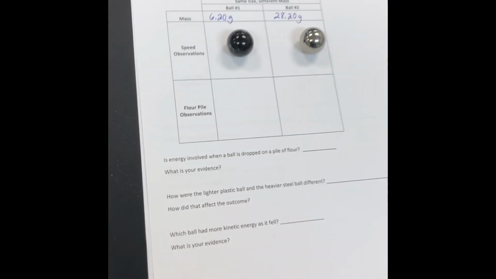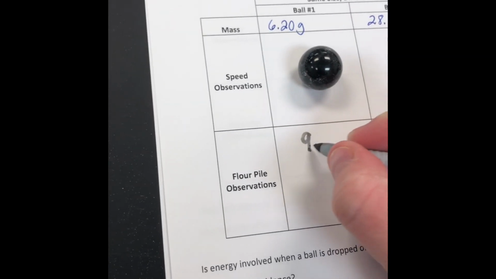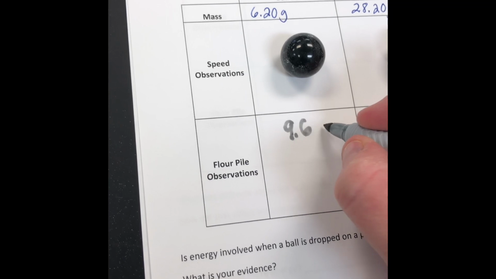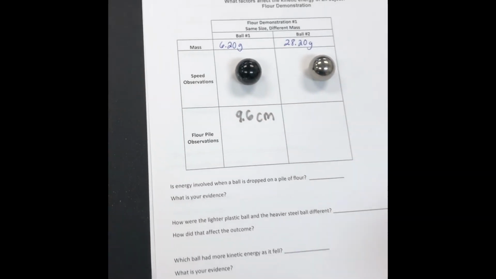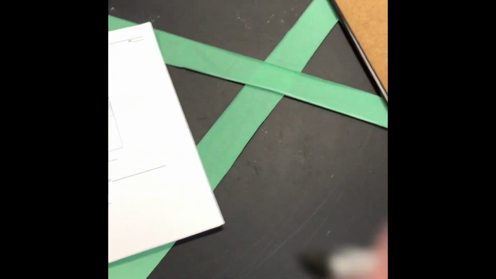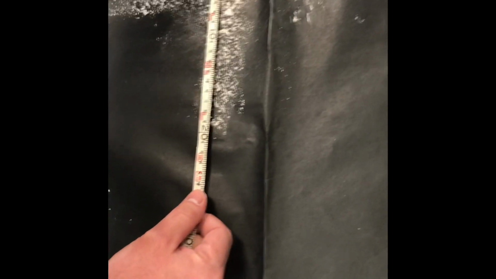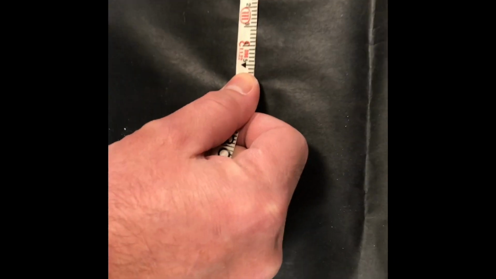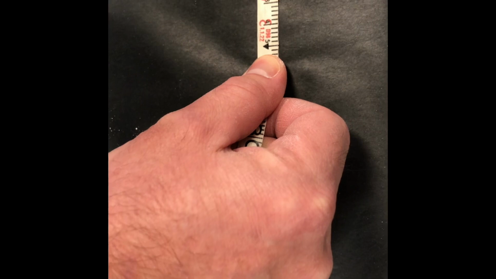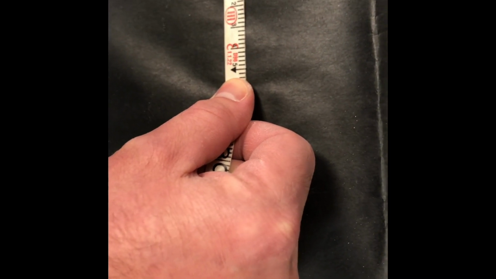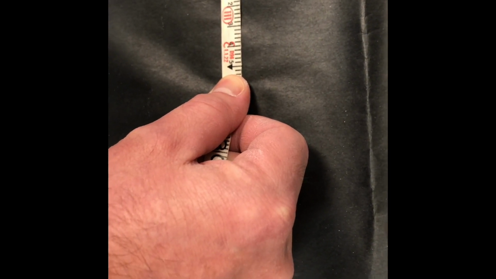All right, 9.6 centimeters. And while Mr. Gilbert's measuring that, I've got to cap this. And let's take a look. The other one looks like 20.6 centimeters.